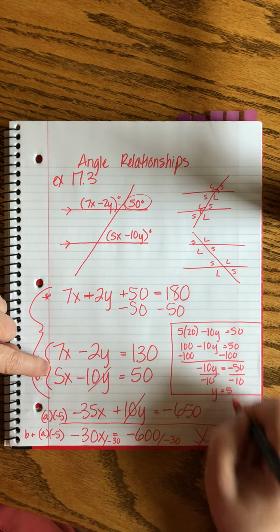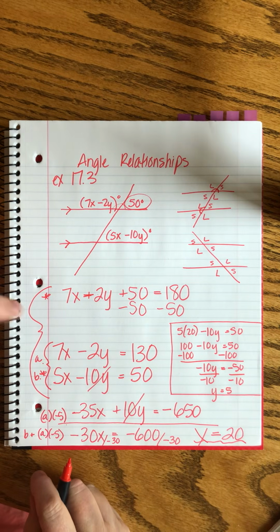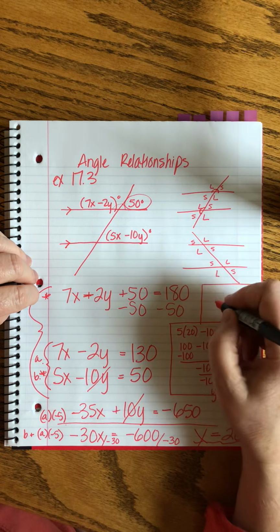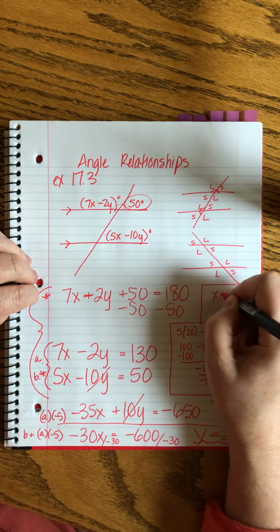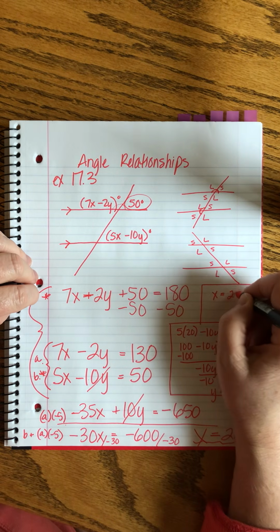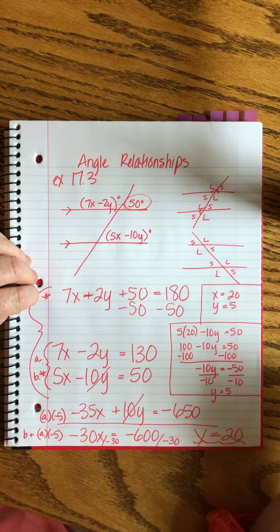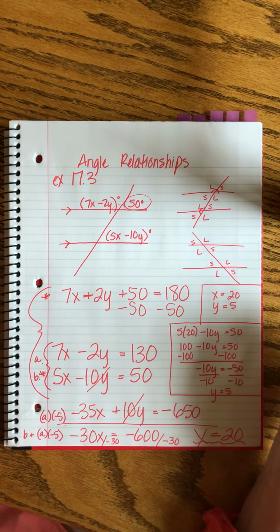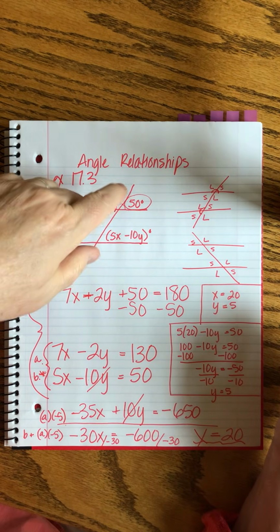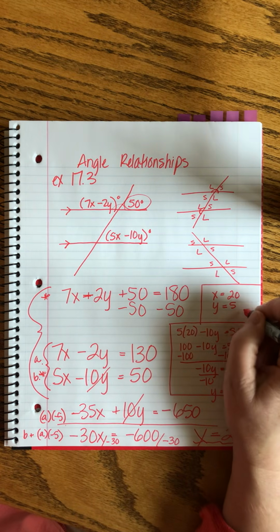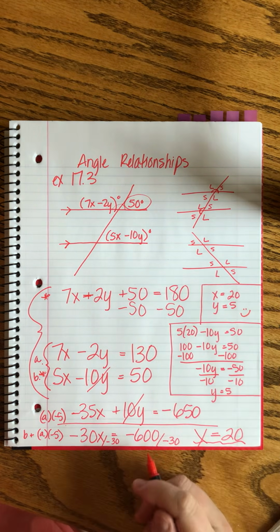y equals 5. And so for my final answer, I'm going to make one more box, and I'm going to write x equals 20, y equals 5. If we wanted to, we could write it as an ordered pair. But in this problem, I think because of the geometry context, I don't want to do that. I think it's fine just to leave it like this. That's the right answer. Yay.